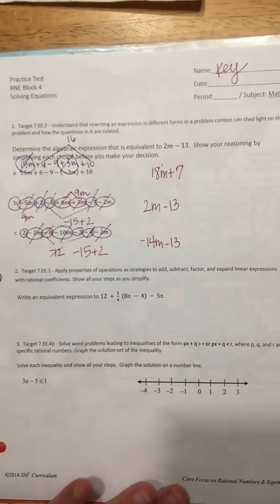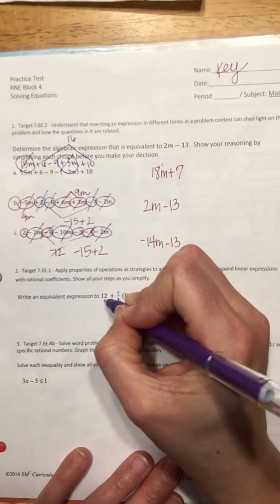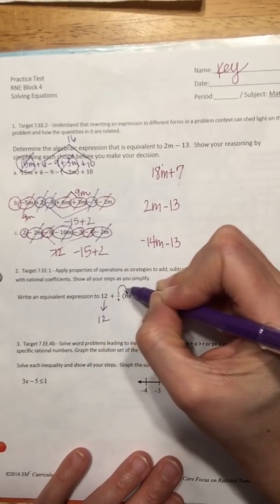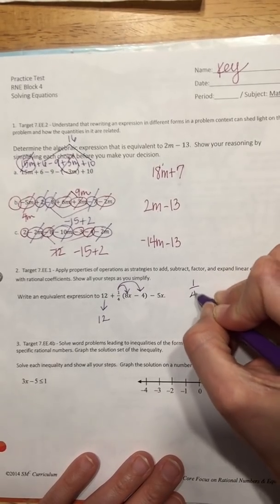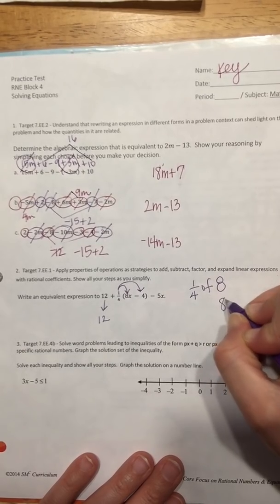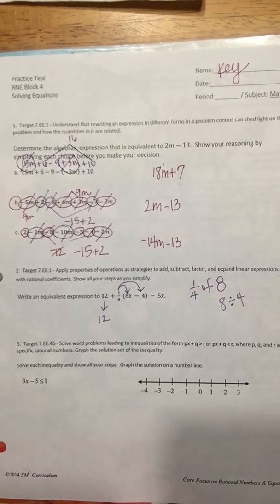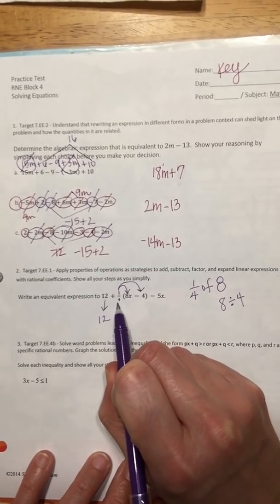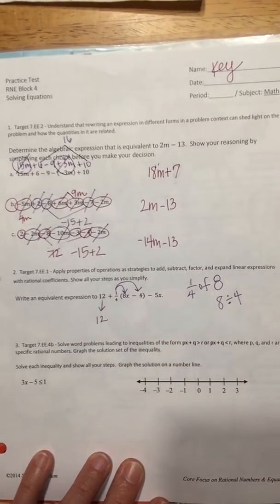Let's go ahead and look at target 2. When I look at a problem like this, I see distributive property. So I need to bring down the 12, and I'm going to multiply everything inside that parenthesis by 1/4. Remember, if I take 1/4 of a number, let's say 8, what that means is I'm doing 8 divided by 4. I'm trying to figure out how many groups of 4 are in 8. The reason why I'm going to bring the 12 down and not combine the 12 and the 1/4 together is that in order of operations, we never add before we multiply.